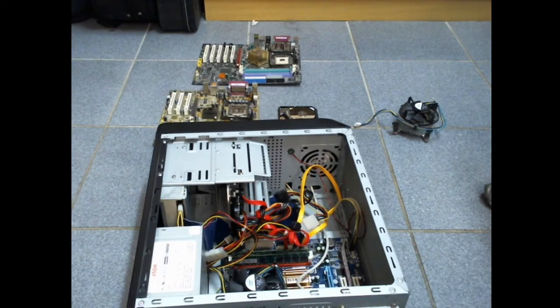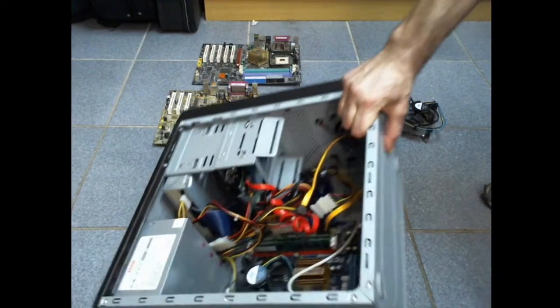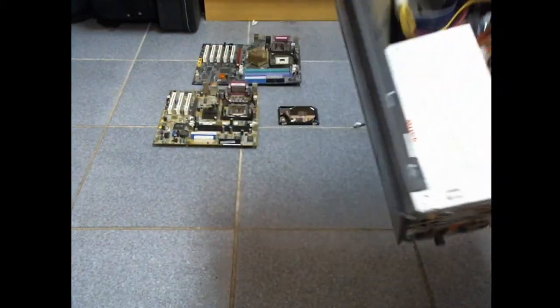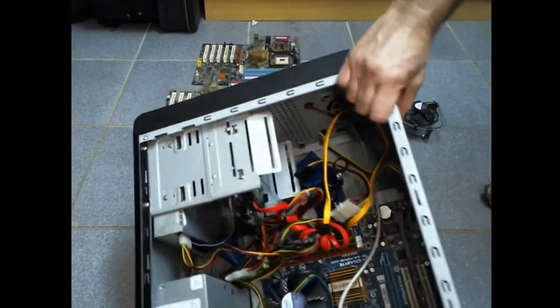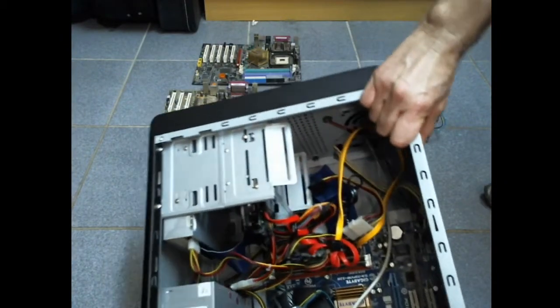I'll never forget the first time I opened the computer. It was so intimidating. You look at all these wires and you say, oh, what do they do and what are they, and that sort of thing. But eventually you end up making sense of it all.